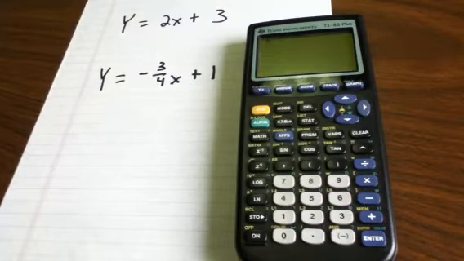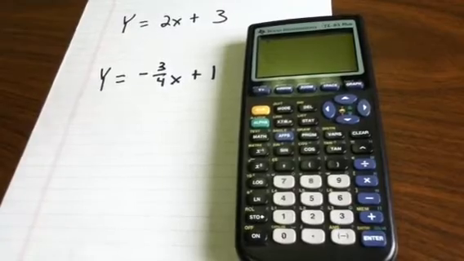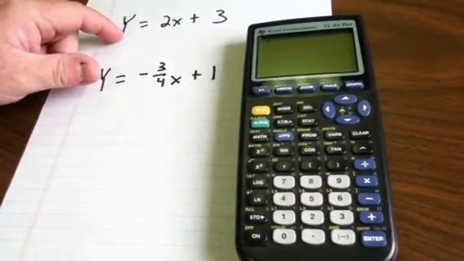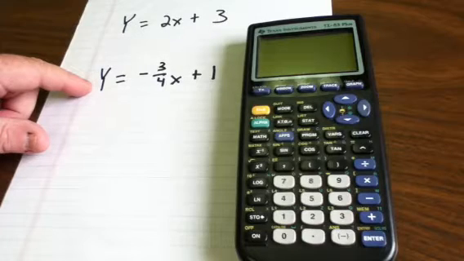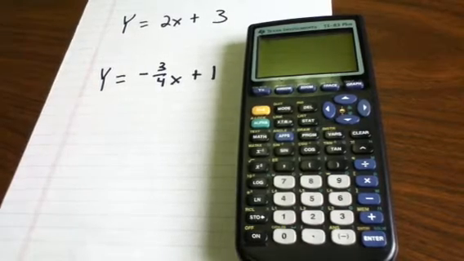This tutorial is to provide you basic information on how to graph linear equations on the TI-83 calculator. If you notice on the paper, I have two equations that we're going to be graphing: y equals 2x plus 3 and y equals minus 3/4 x plus 1. Notice that these equations are in what they call the slope-intercept form, which is the y equals form.